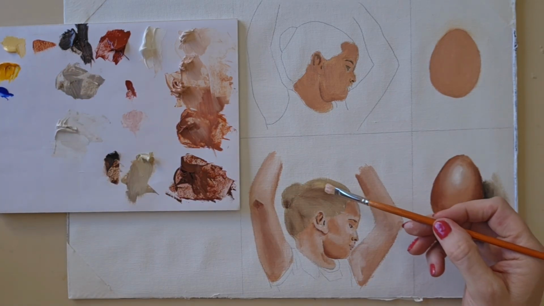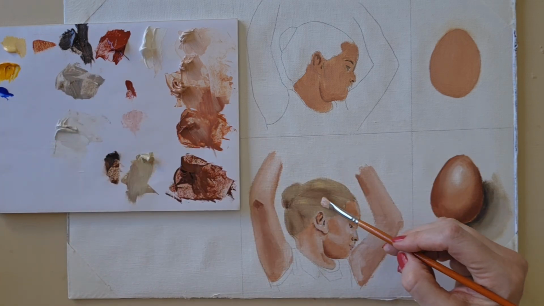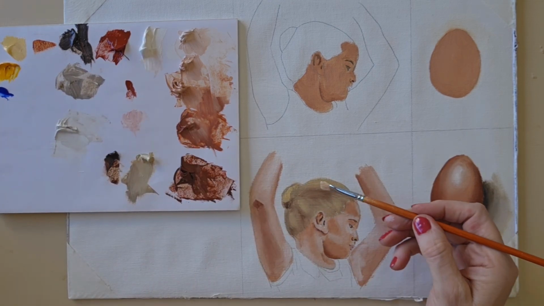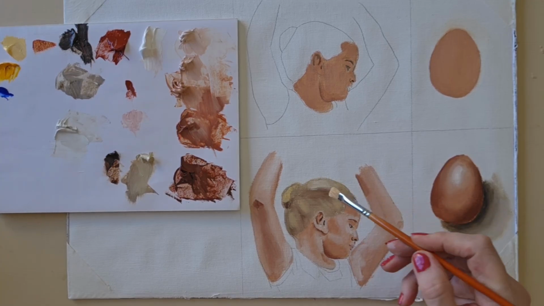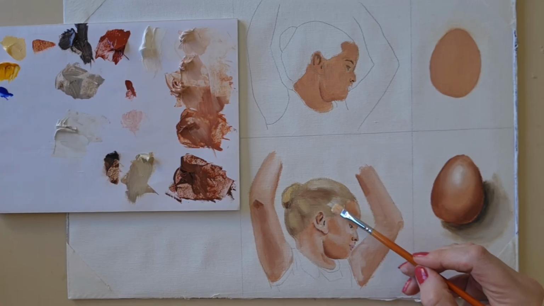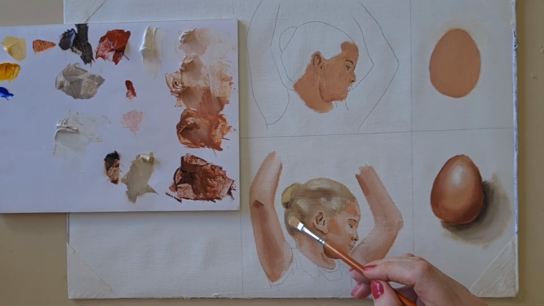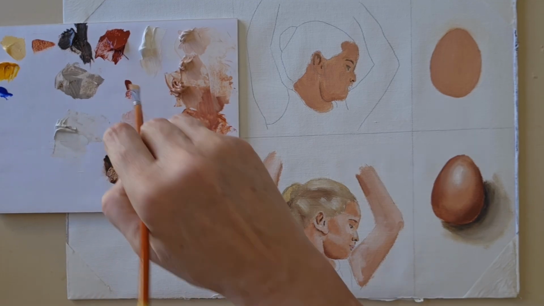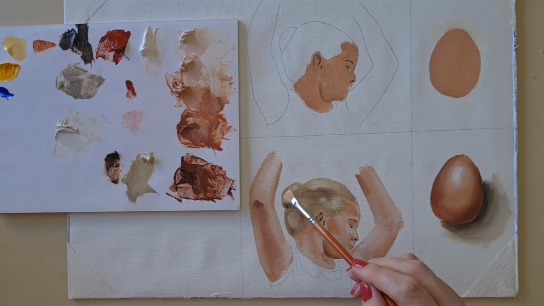So this is my Naples yellow, and I can even bring white in, a sort of blonde shade, which is not dull. And I can always come back with a little bit of the Naples yellow again if I feel that it's not vibrant enough.